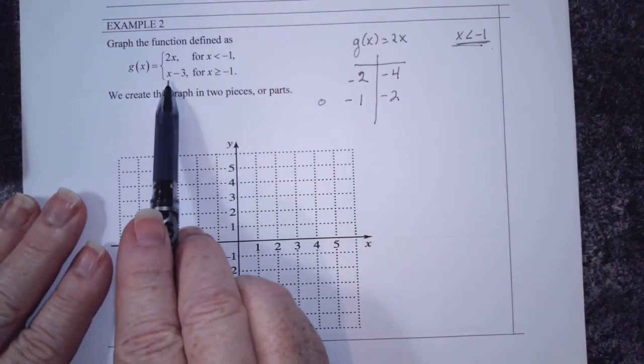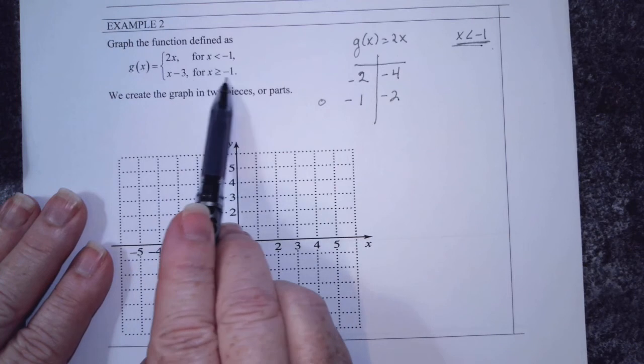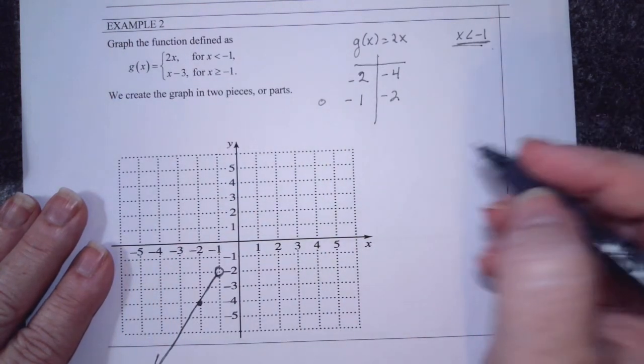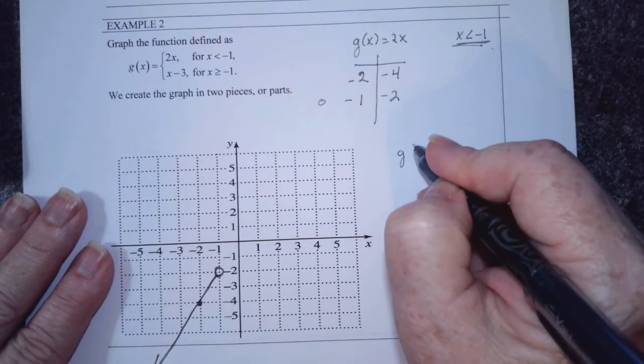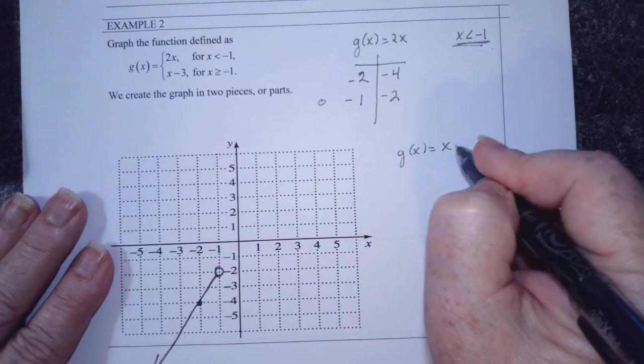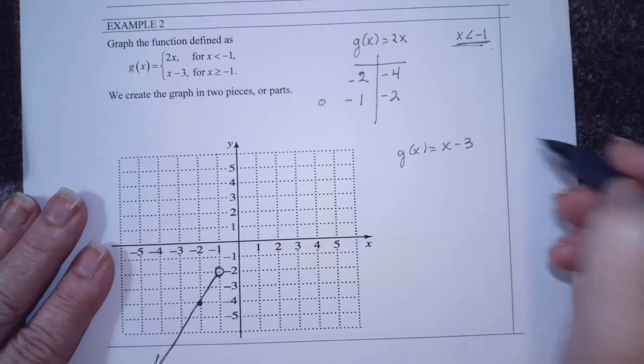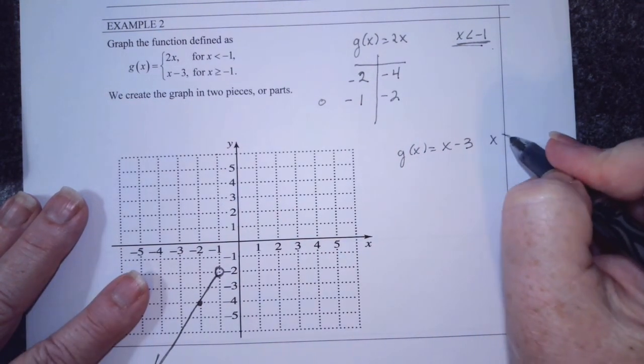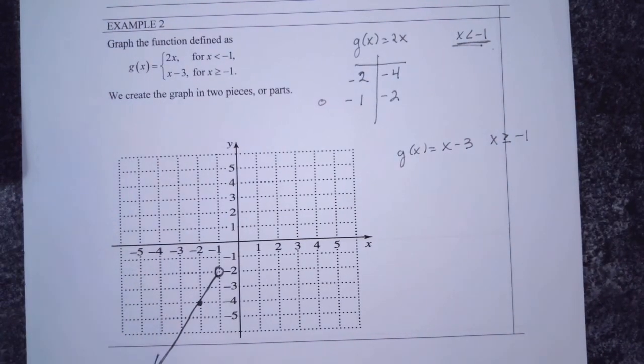Now we're going to do the same thing for this part of our graph. So for part 2, we have g of x is equal to x minus 3. And this is true for x's bigger than or equal to -1. Now, what's the slope of that line?